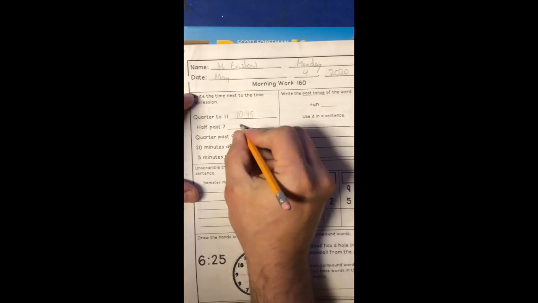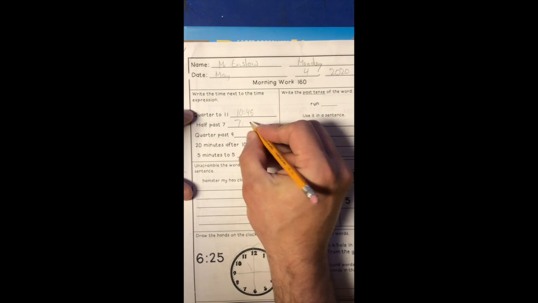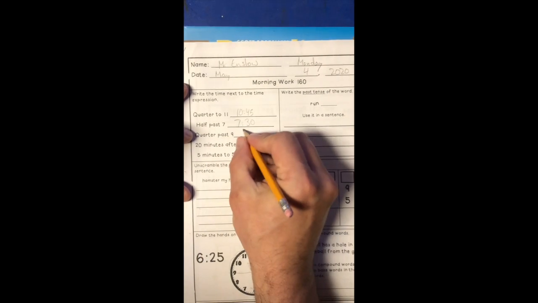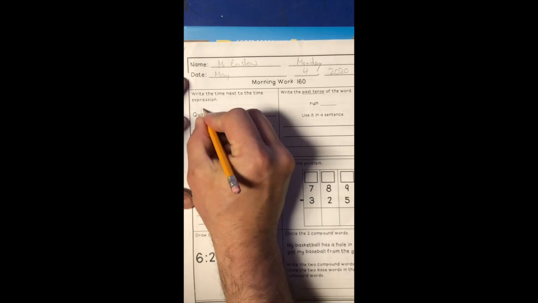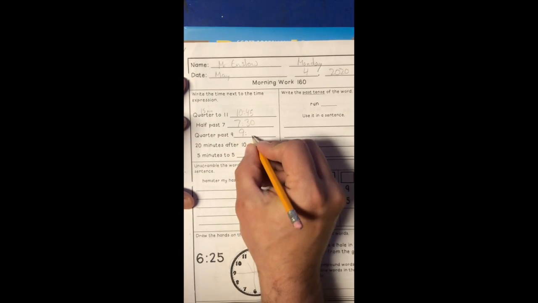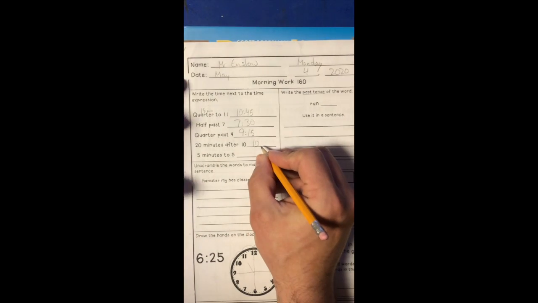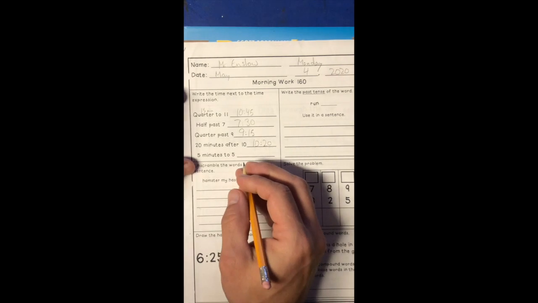Half past 7, so it's past 7, so it's at least 7, and then half the clock would be, if there's 60 minutes in an hour, half of it would be 30, so 7:30. Quarter past 9, so 9, a little bit more than 9, a quarter. Again, a quarter is 15 minutes, so 9:15. 20 minutes after 10, so it's been 10 o'clock, it's been 10:01, 10:02, 10:03, all the way to 20 minutes later, 10:20.